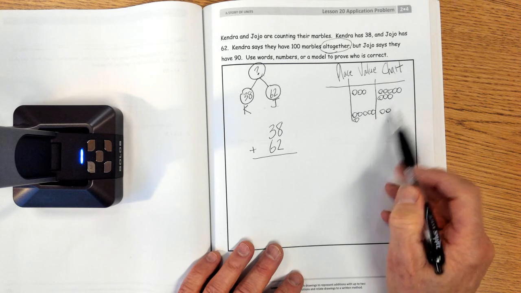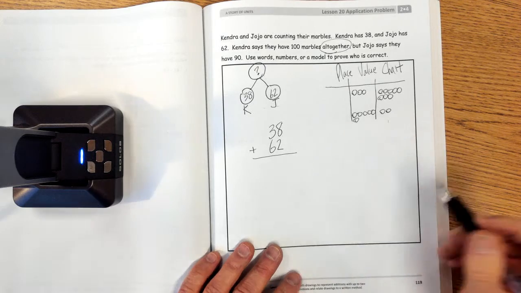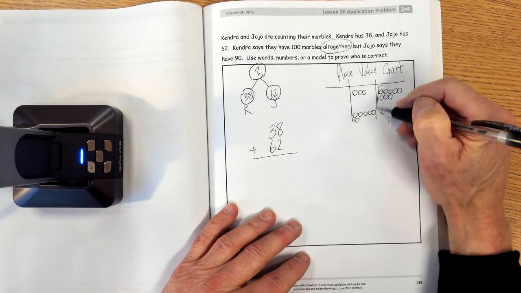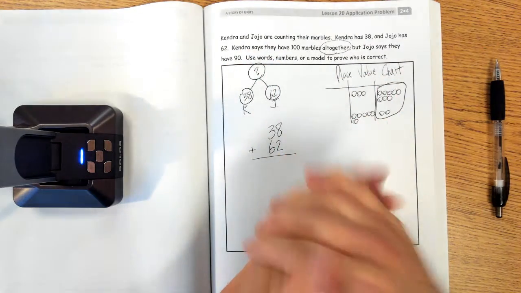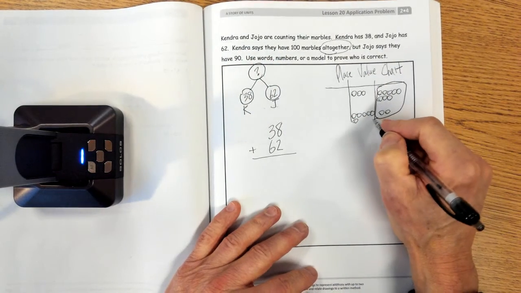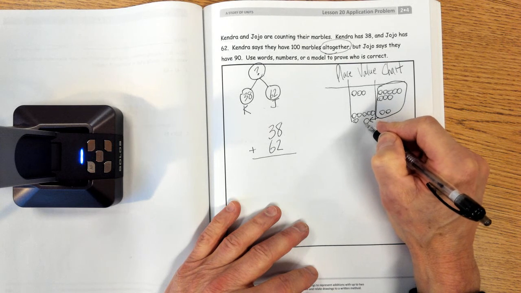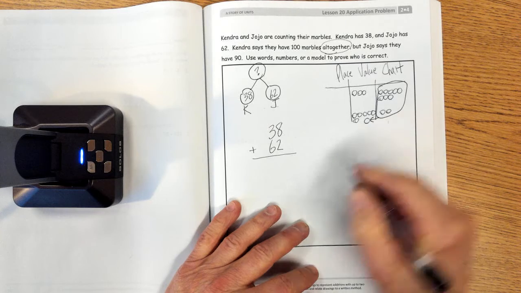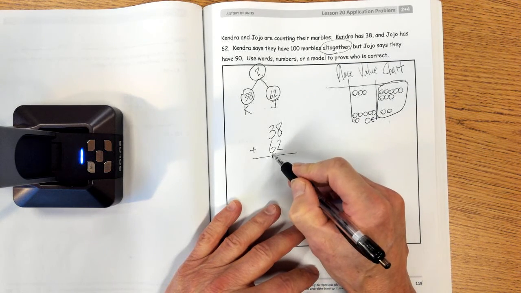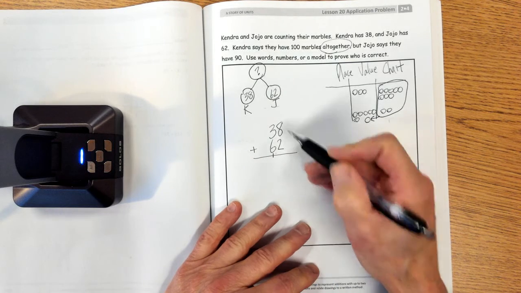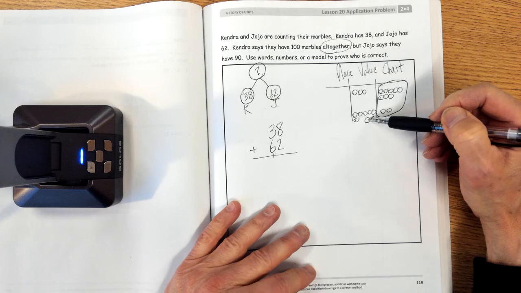There's 8, there's 2. 8 plus 2. 8 plus 2 is 10, which means we can bundle because 10 ones make a 10. We'll show that new 10 on the place value chart like this. And we'll show that new 10 in the vertical form like this. Directly in the tens place.